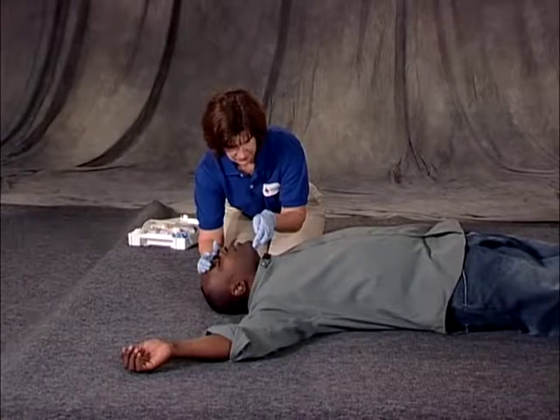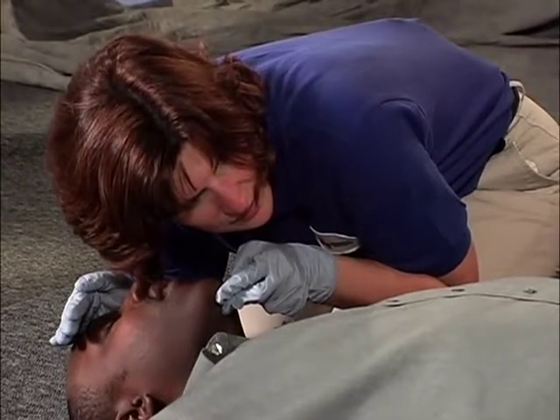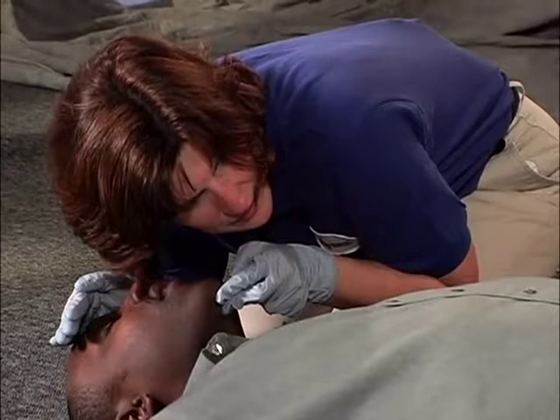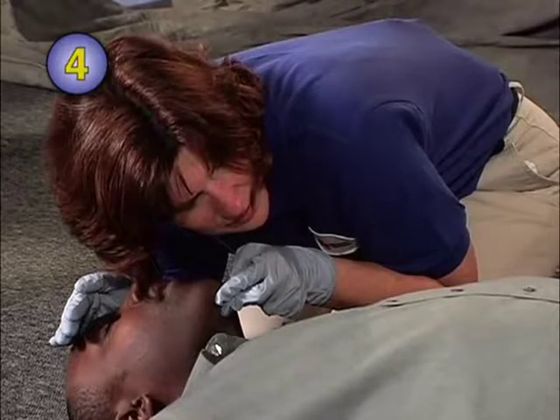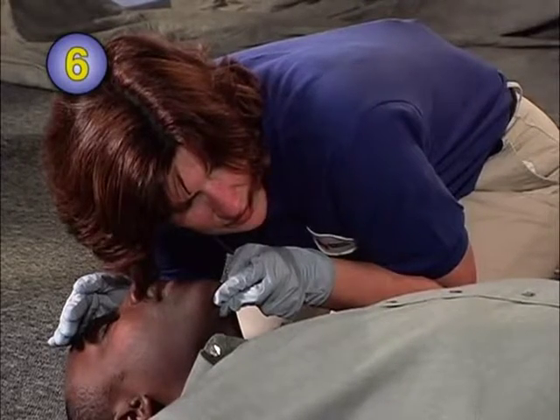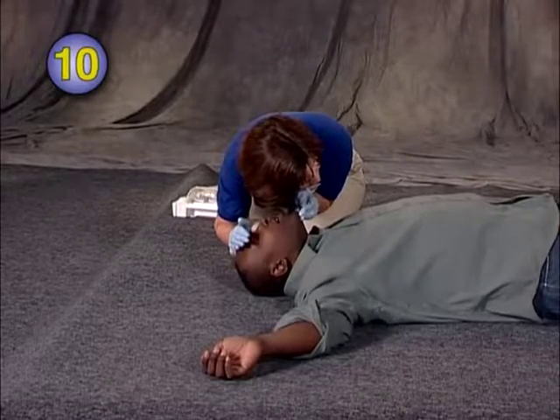Once you open the airway, you must ensure that the airway stays open by keeping the head tilted back and the chin lifted. Lean down and put your ear close to the person's mouth and nose and check for signs of life. Look at the chest to see if it is clearly rising and falling. Look, listen, and feel for movement and normal breathing for no more than 10 seconds. 1 1,000, 2 1,000, up to 10 1,000.